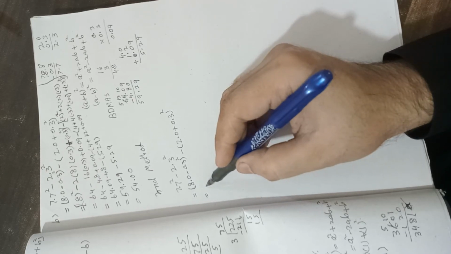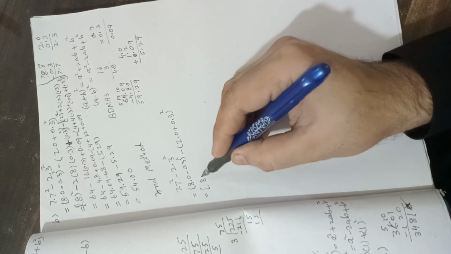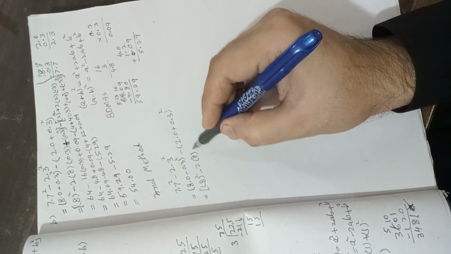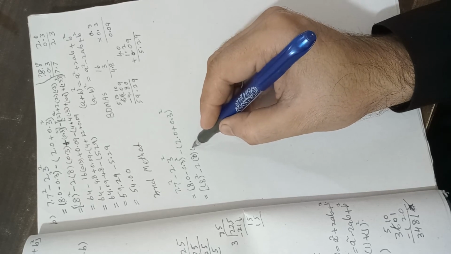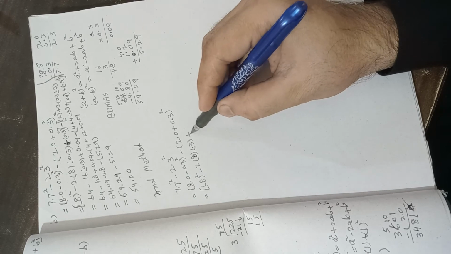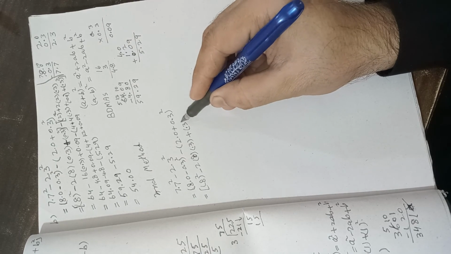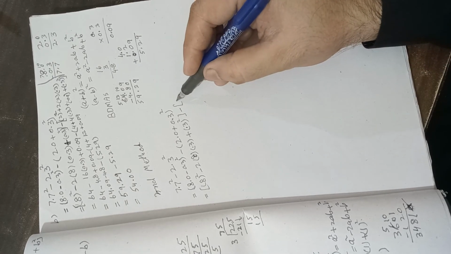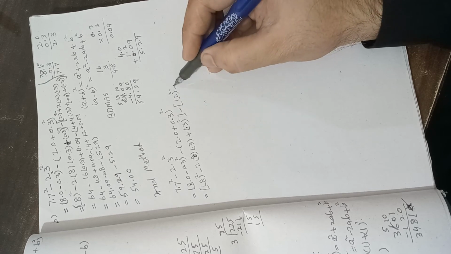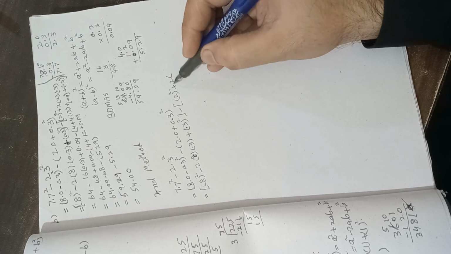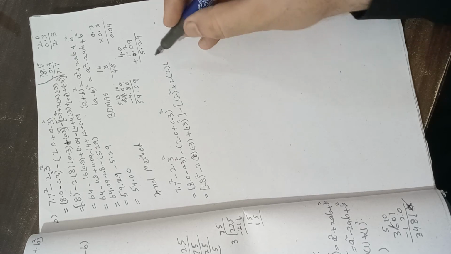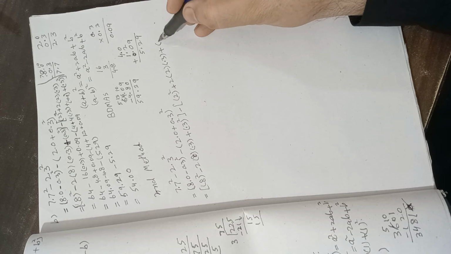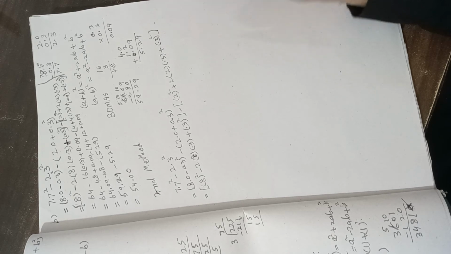Now apply the identity, that is a square minus 2a into b plus b square, then this minus, after bracket this minus 2 square plus 2, that of identity, 2a and b is 0.3, and plus 0.3 whole square, bracket close.